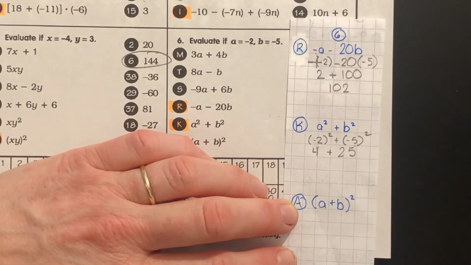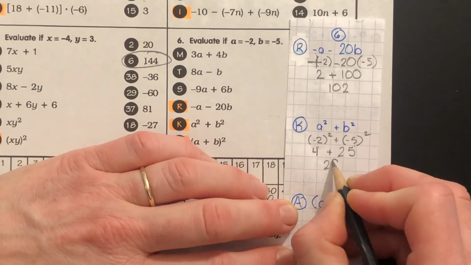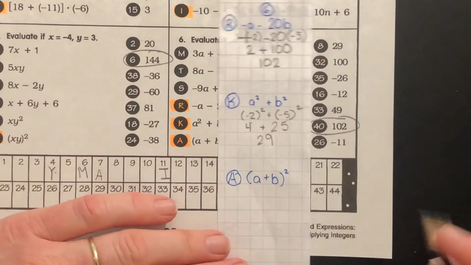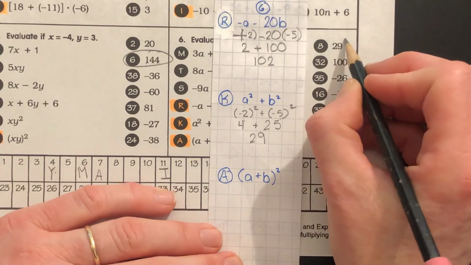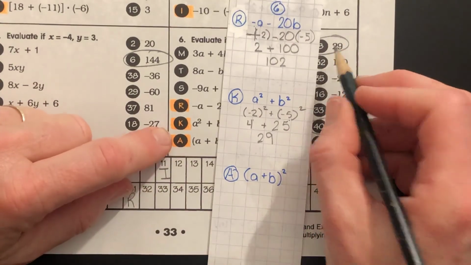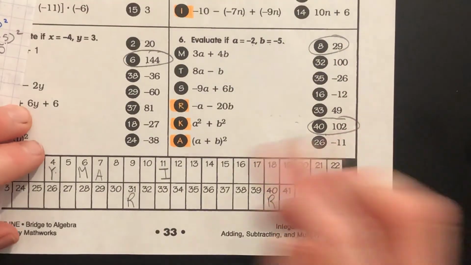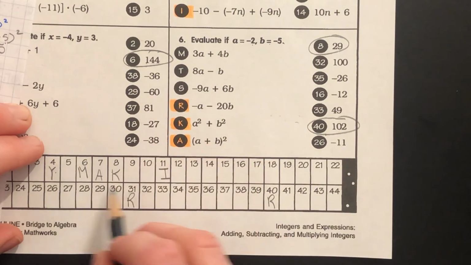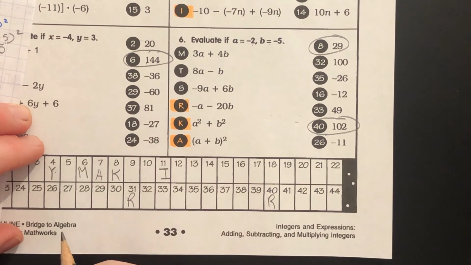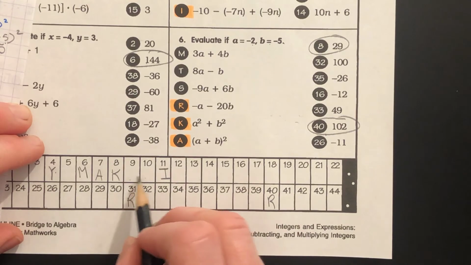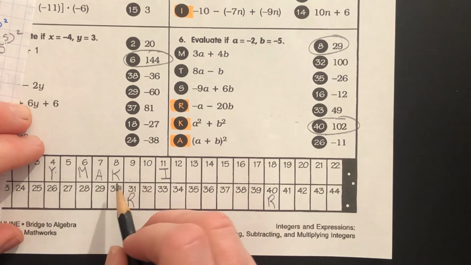You add them and get 29. Which is 8. So 8 is K. Make, I-N-G, no. So it's not making, make. I think it's make.